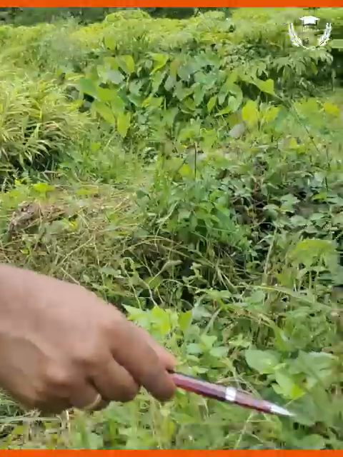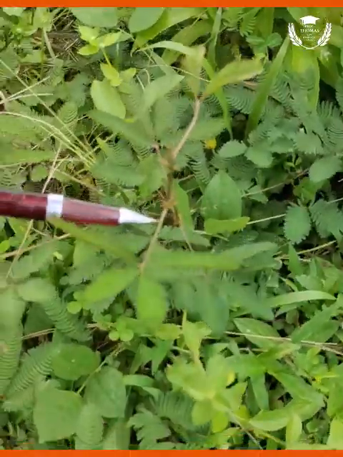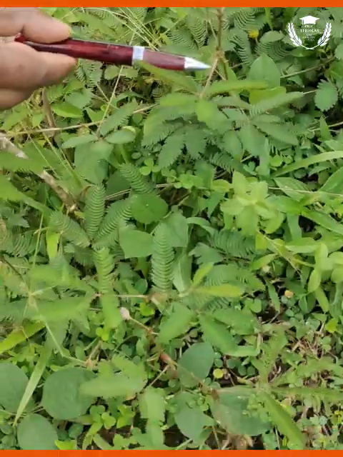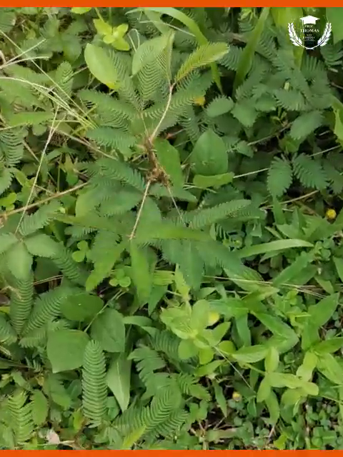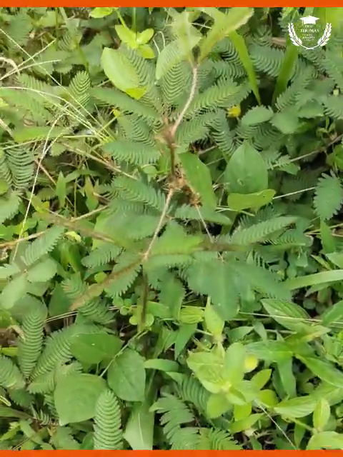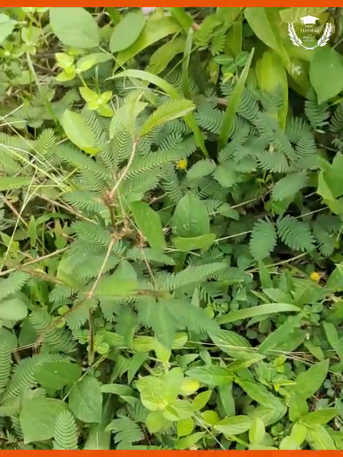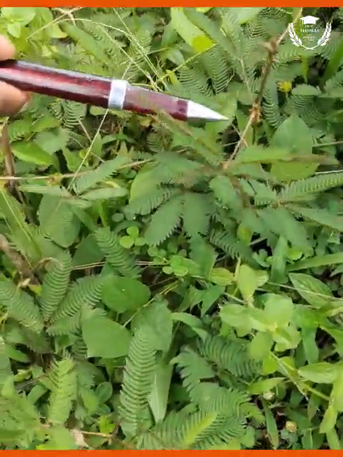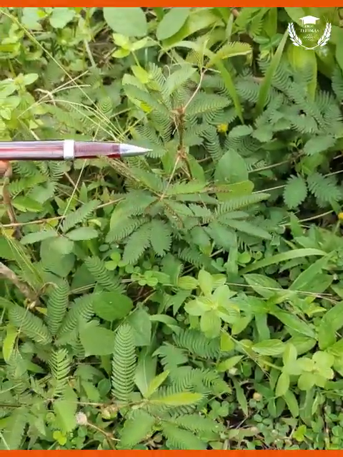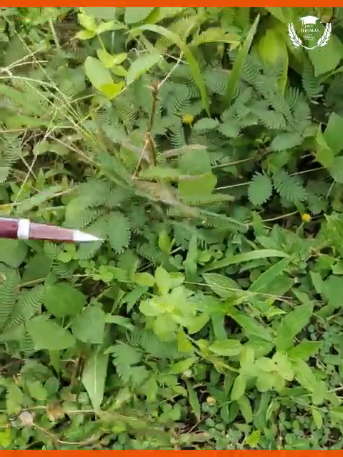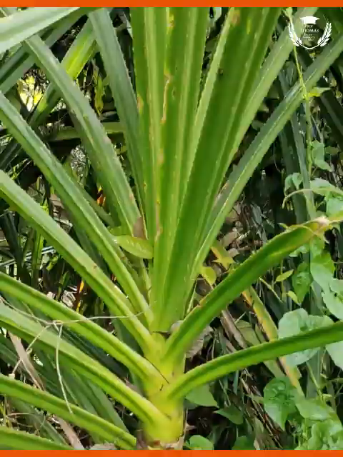This is Mimosa pudica. This is a compound leaf. Its base has a swollen part called the pulvinus. If you touch Mimosa pudica, the leaflets fold because the pulvinus plays a major role in regulating turgor activities. The pulvinus helps in folding of leaves.